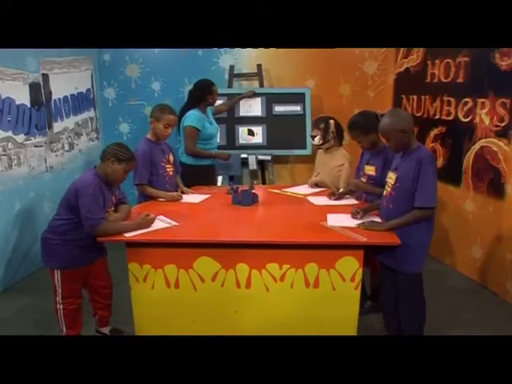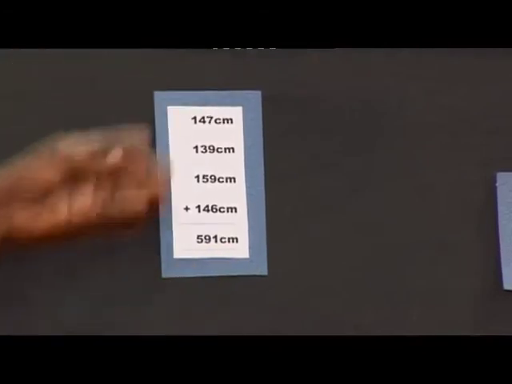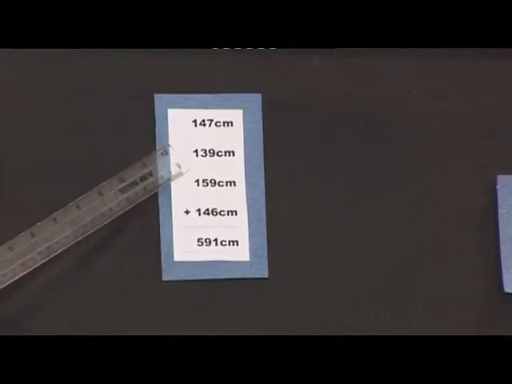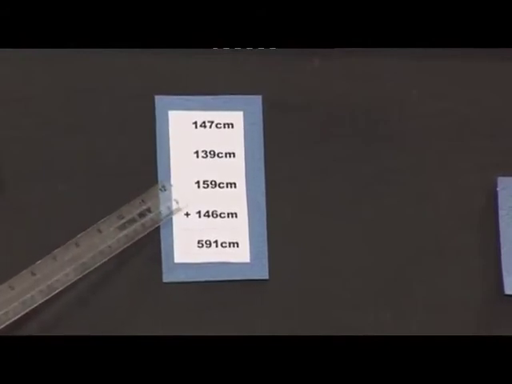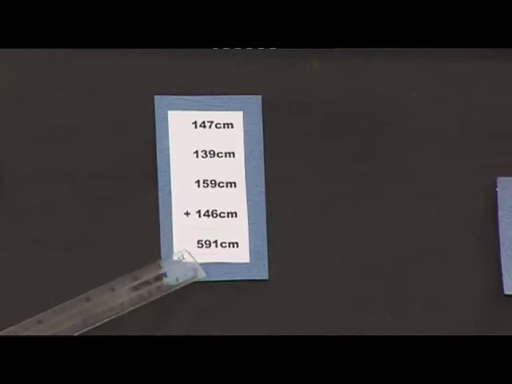All right, so now let us list all your heights on the board. Okay, so we have 147 centimeters, we have 139 centimeters, 159 centimeters, and 146 centimeters, which gives us a total of 591 centimeters. So that's the total sum of 4 heights.